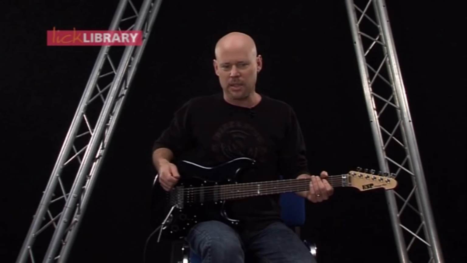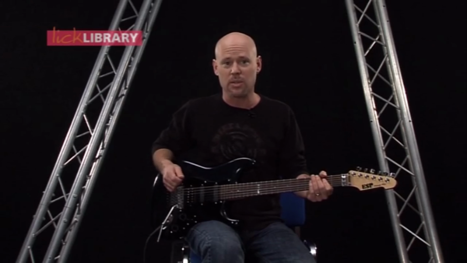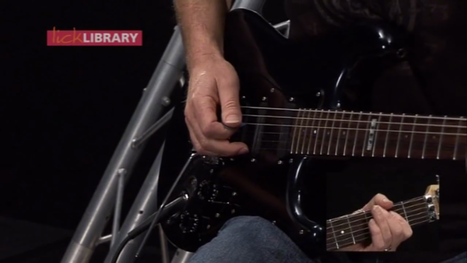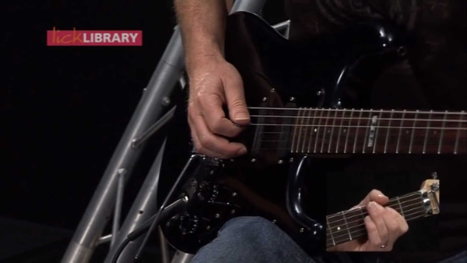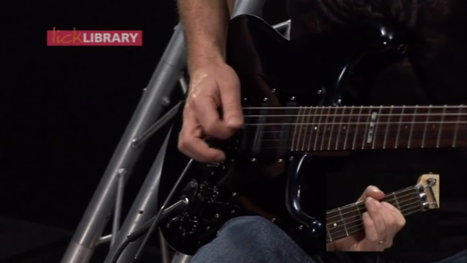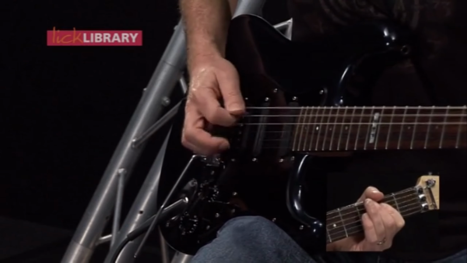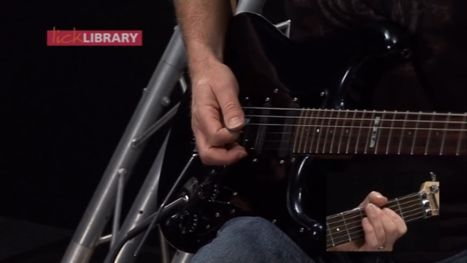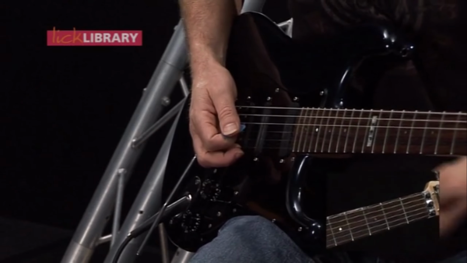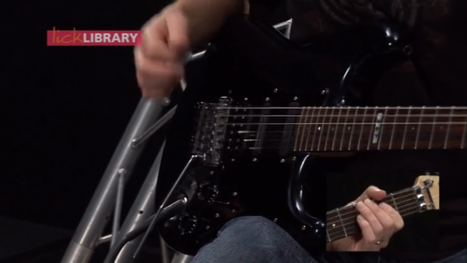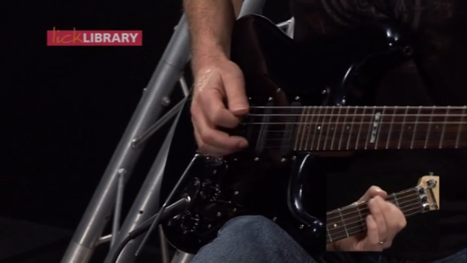6 notes per beat are known as 16th note triplets. So here's one measure of 16th note triplets. 1, 2, 3, 4. Two measures would sound like this. 1, 2, 3, 4.